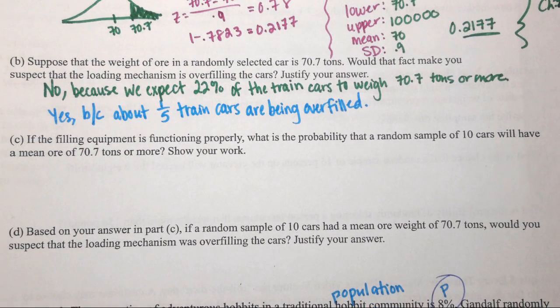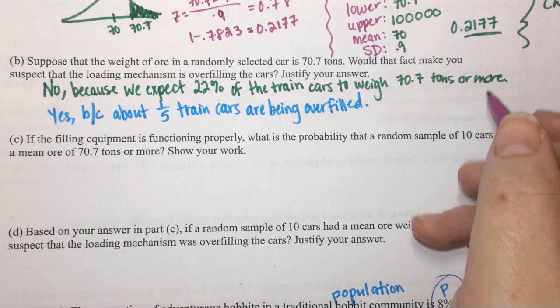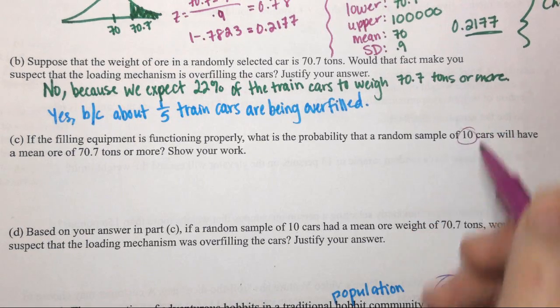Regardless, we finally get to where we have a bigger sample. So it says, if the filling equipment is functioning properly, what is the probability that a random sample of 10 cars will have a mean of 70.7 tons or more? Show your work.